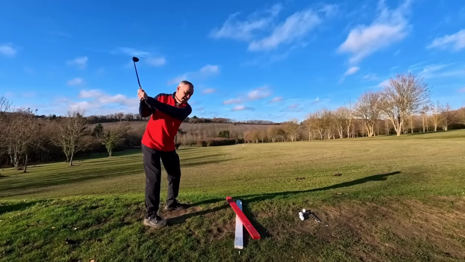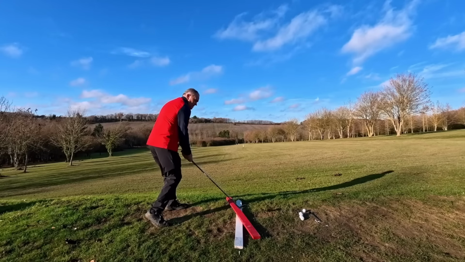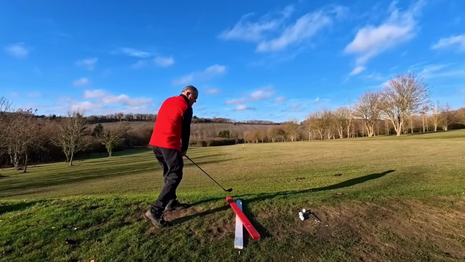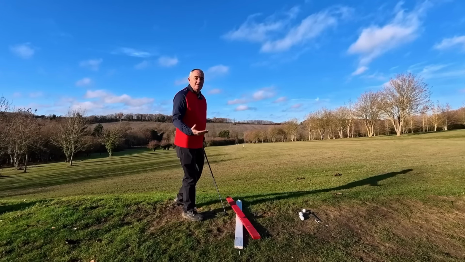So the second thing I see is that energy where we're trying to hit it harder. So what we do is we get here and we're now trying to force it as we come down into the ball. So that's not going to work either.